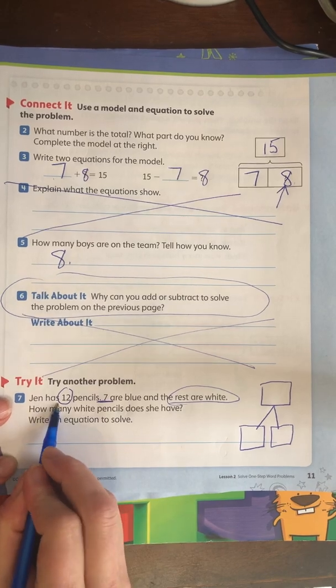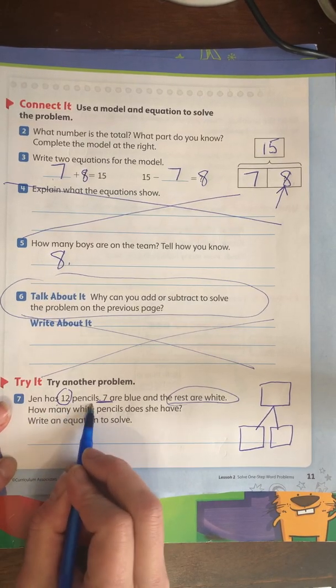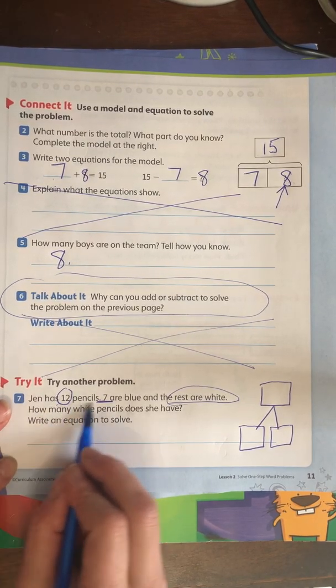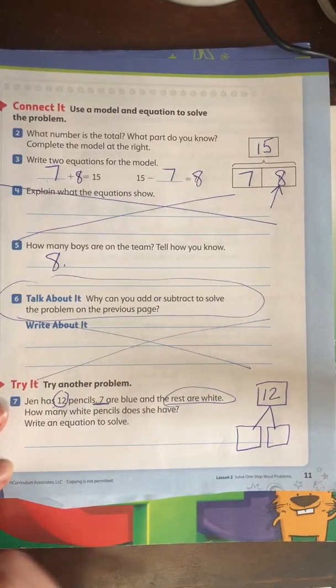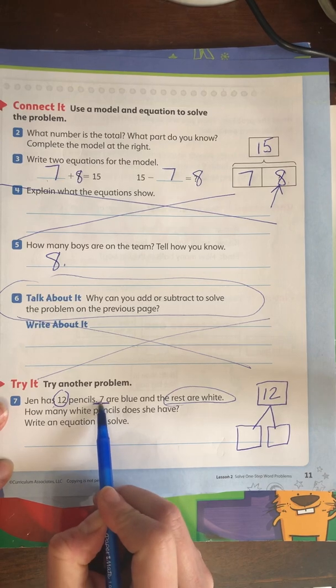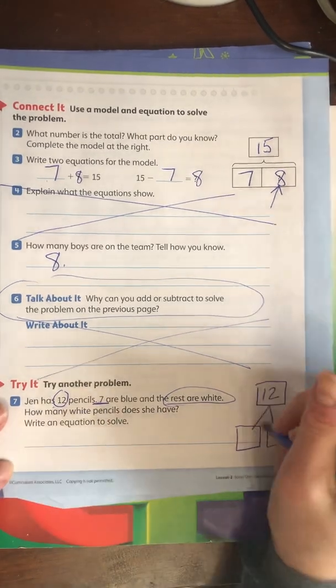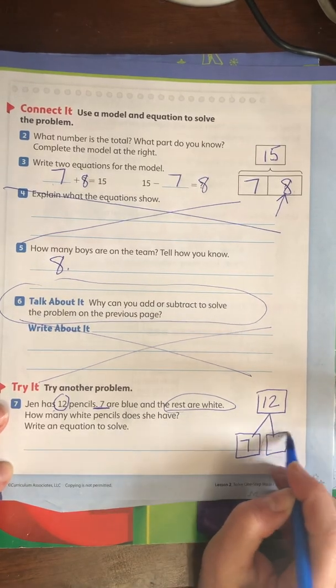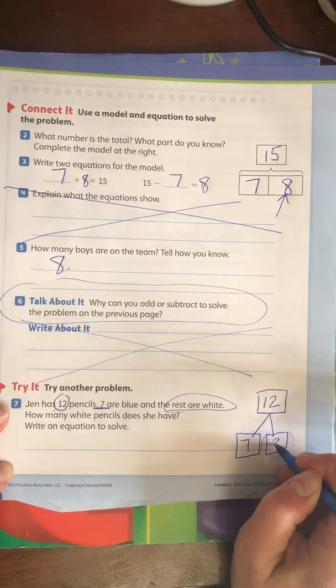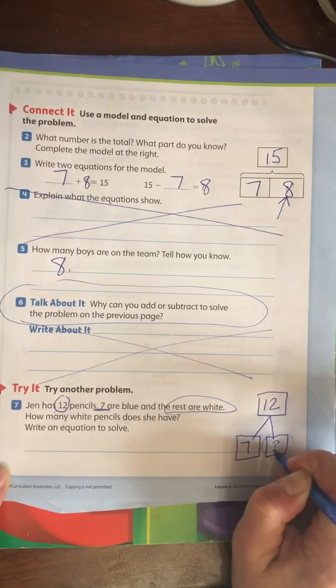So we know, this is what we know. We know the whole total number of pencils is 12. So that 12, the whole, will go there. And one thing we know is that 7 are blue. So that's one part. What we have to figure out is this missing part. So I'm going to put a question mark. That's what we need to figure out.